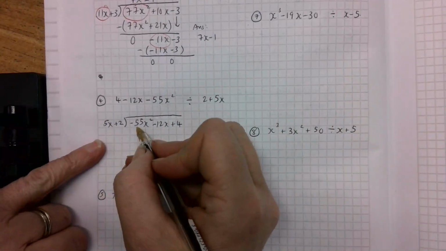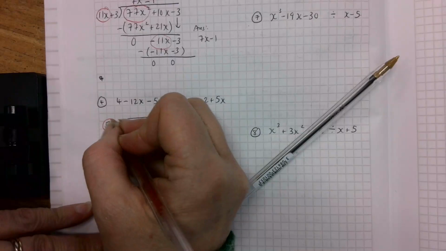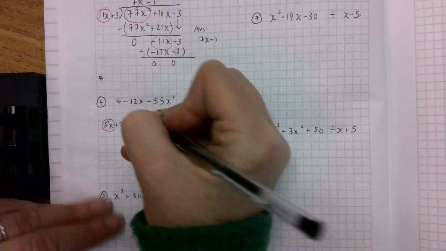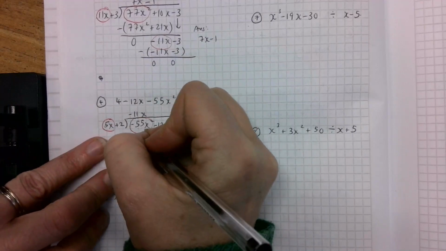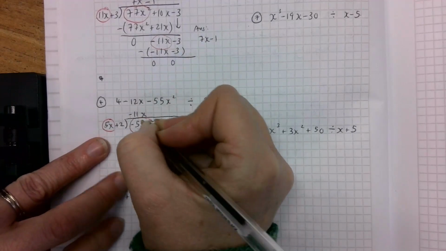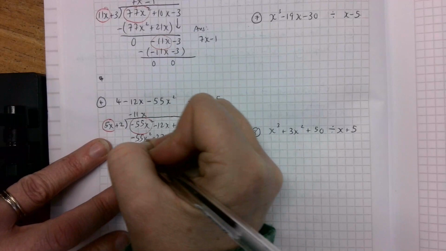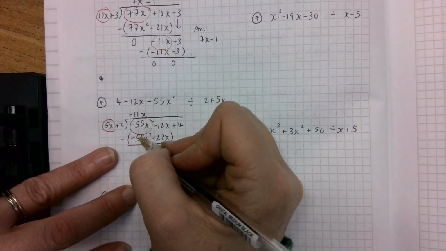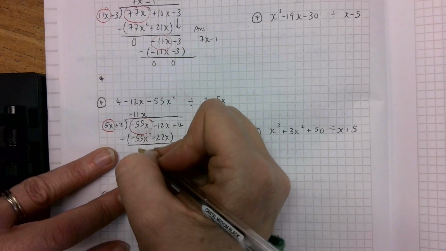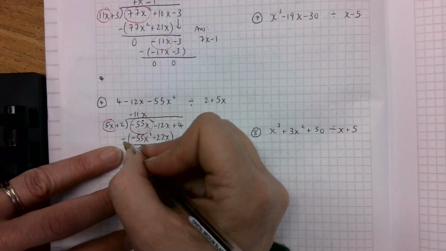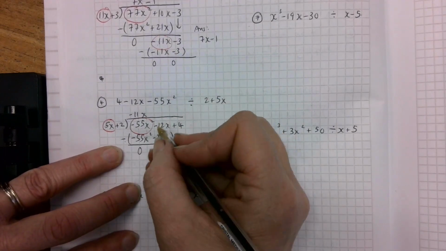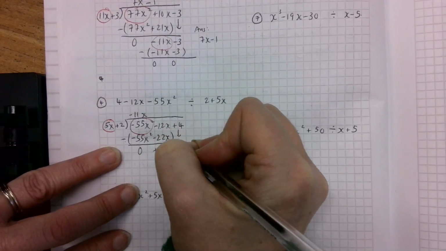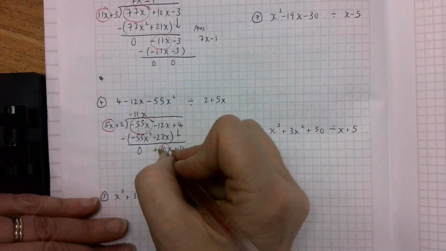5x goes into minus 55x squared. That goes in minus 11x times. Minus 11x by 5x is minus 55x squared. Minus 11x by 2 is minus 22x. I'm going to subtract minus 55x squared and we'll cancel out with that. Minus 55x squared minus 12x minus minus 22x is minus 12x plus 22x, which is plus 10x, and bring down the 4.